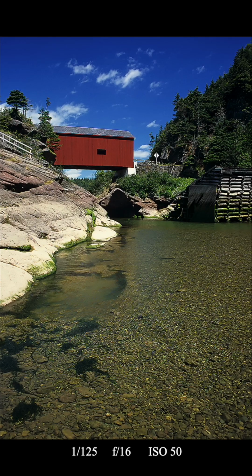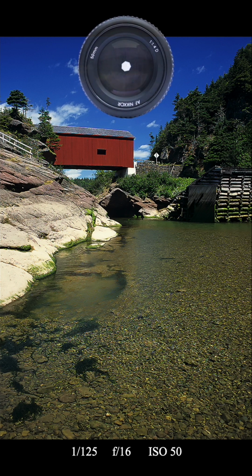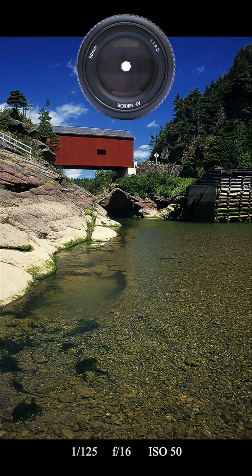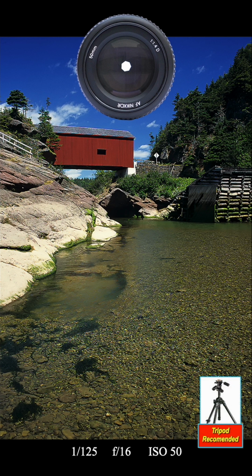Now if I want a greater depth of field, like in the landscape photograph here, shutter speed is 1/25th of a second, f16 with the ISO of just 50 on this particular camera. So this one here is going to have a smaller aperture to allow more depth of field from the foreground to the background, everything in focus. Now you don't need a tripod, but I am using a tripod on this photograph to help keep the camera straight so that I have a nice clean image.